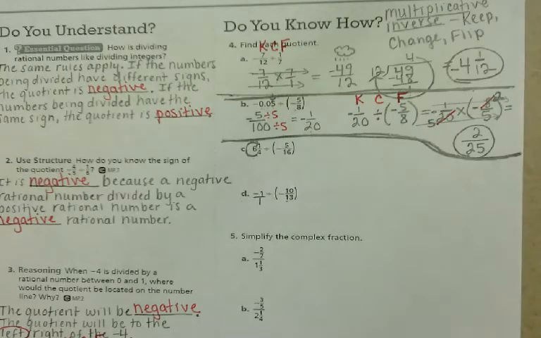If you need a few more moments, please pause the video, continue to work on questions C and D, and when you're ready to go over the answer, you can unpause.